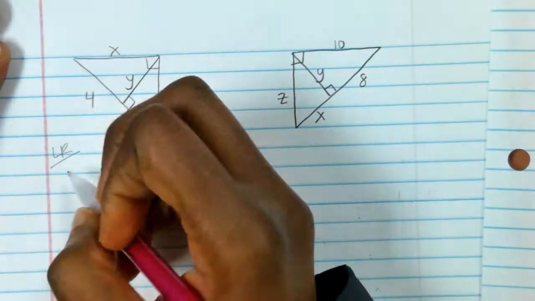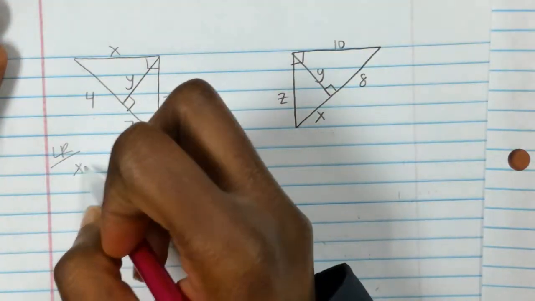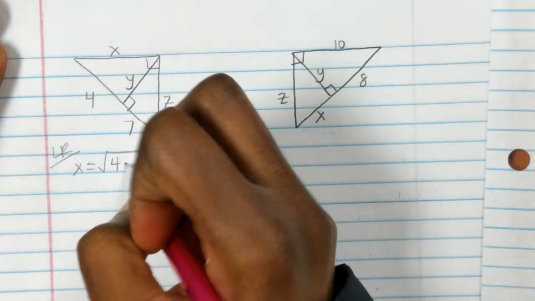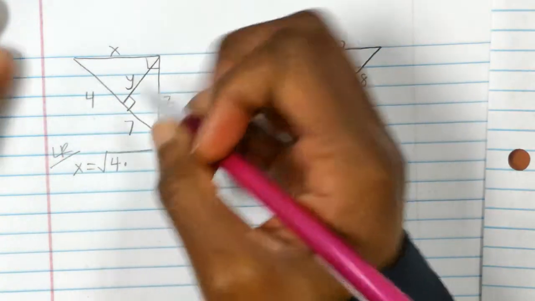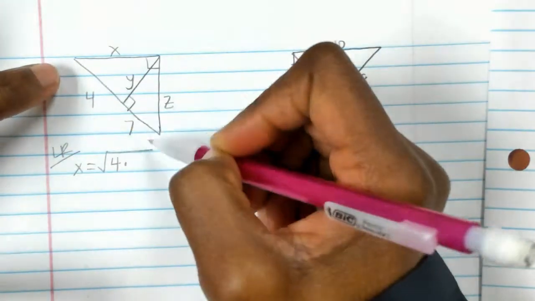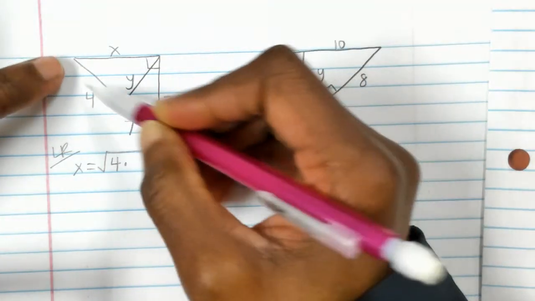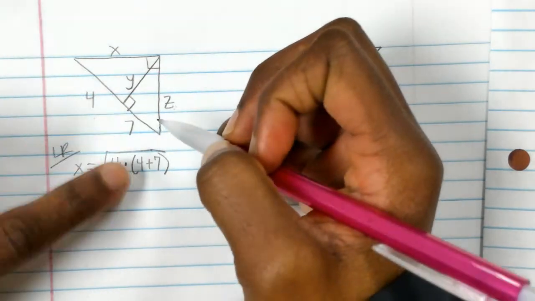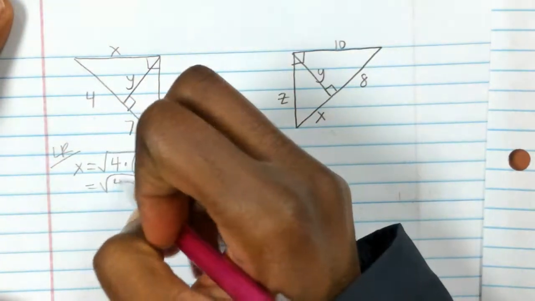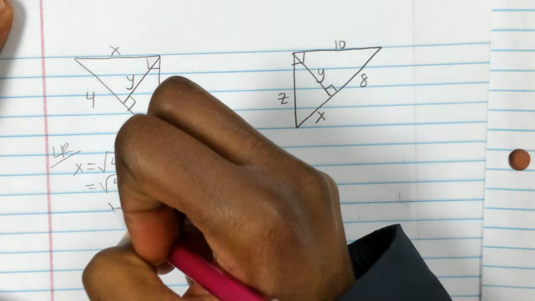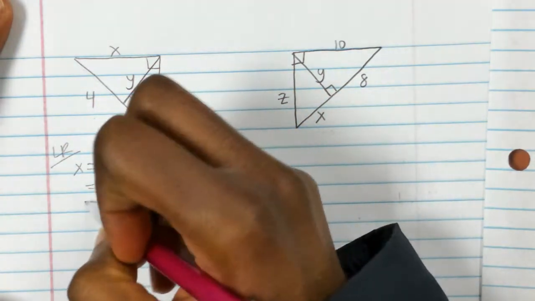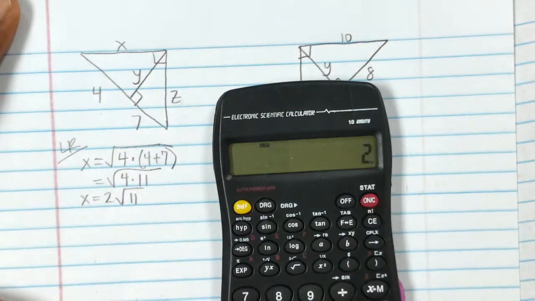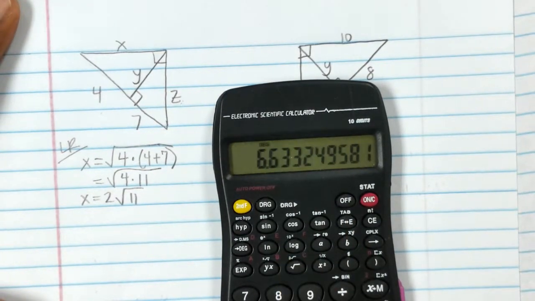The leg rule is going to be the leg equals the square root of the part that's closest to it times this whole hypotenuse. I'm not going to put the 11 on the paper just so that you know that wasn't going to be given to you. You do have to add those together, so I'll put it as 4 plus 7 in here so you know that's where I got the 11. So it's going to be 4 times 11, and the square root of 4 is 2, so it's 2 radical 11, or I could change it to a decimal and make it 6.6.